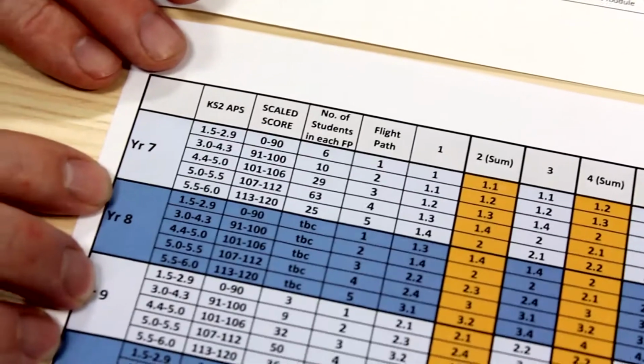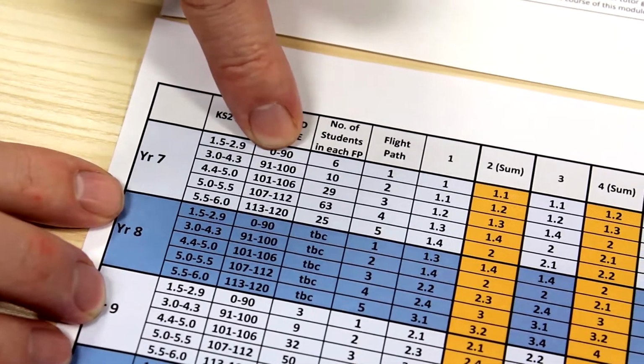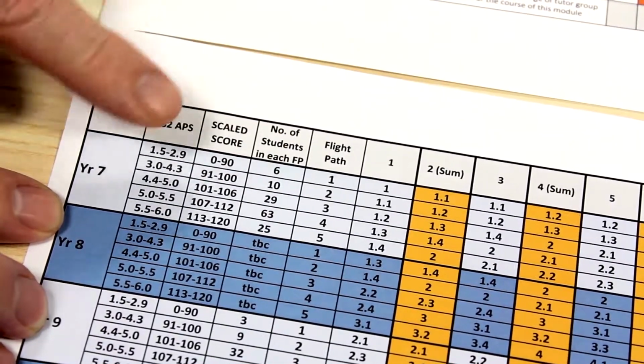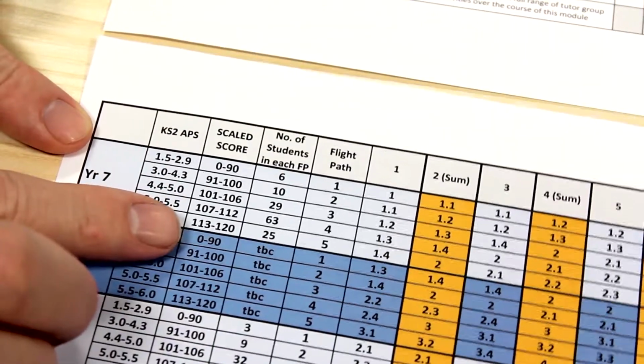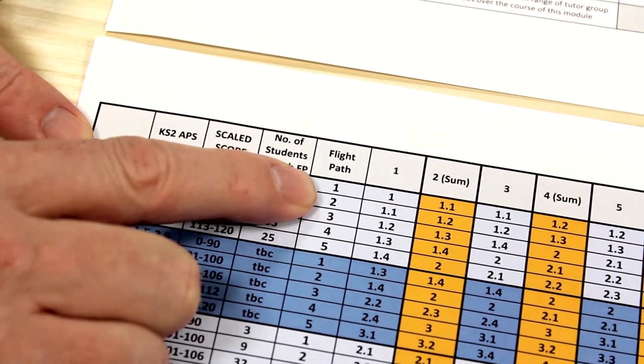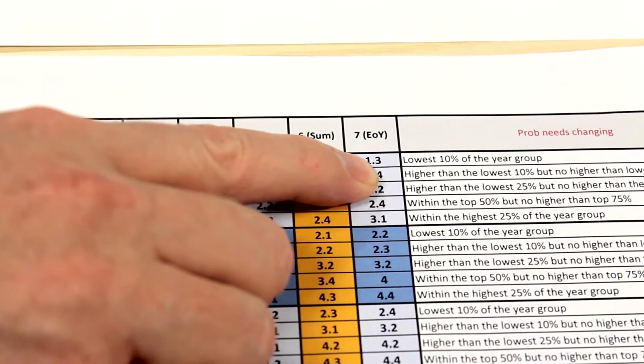If a child has a scaled score of between 0 and 90, and we had 6 children with a score of between 0 and 90 this year, they will be in the bottom flight path, flight path 1, and their target for the end of the year, by the time they get to module 7, would be a 1.3.